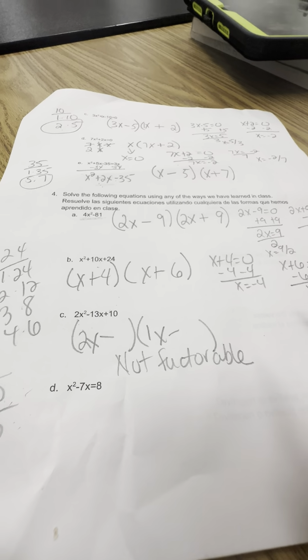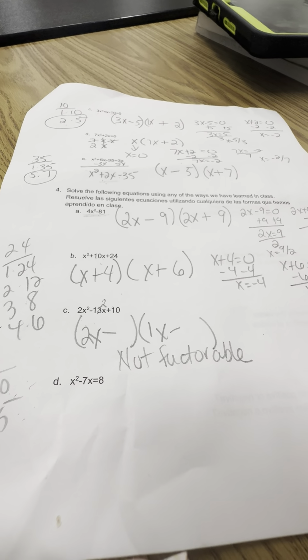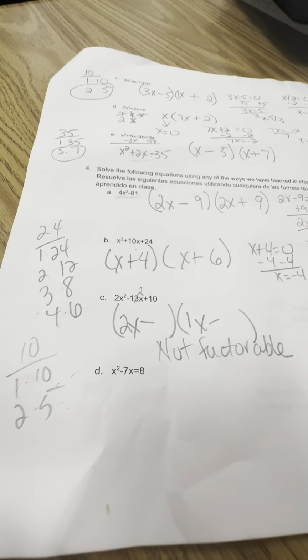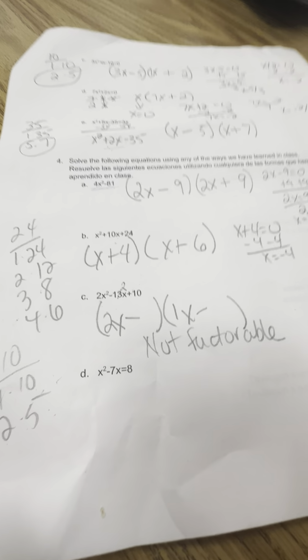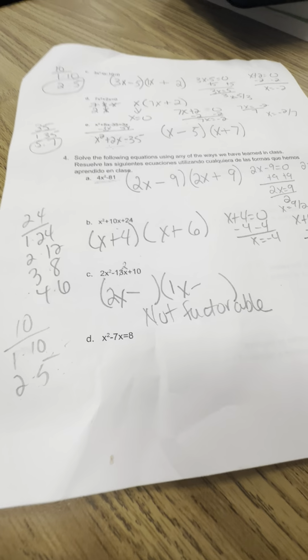And I'm assuming there's a typo. I'm guessing that should have been a 12. But that is an example of one that is not factorable. All right, let's keep moving on and just call that one not factorable.